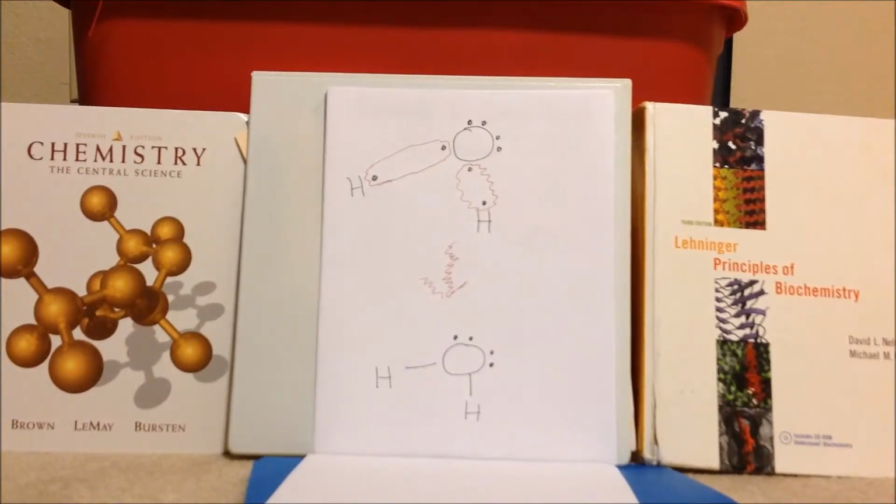I need to count my octets. Each hydrogen has 2 in the chemical bond, 2 in the chemical bond for this hydrogen, 2 in the chemical bond for that hydrogen. The oxygen itself has 2, 4, 5, 6, 7, 8. Oxygen's octet is fulfilled. Hydrogen has its 2 electrons. The structure is sound.